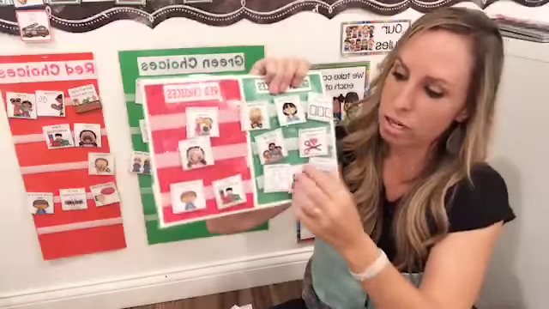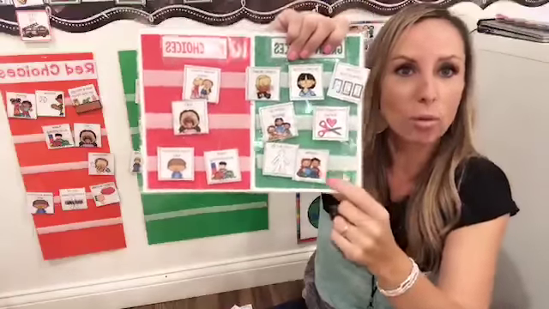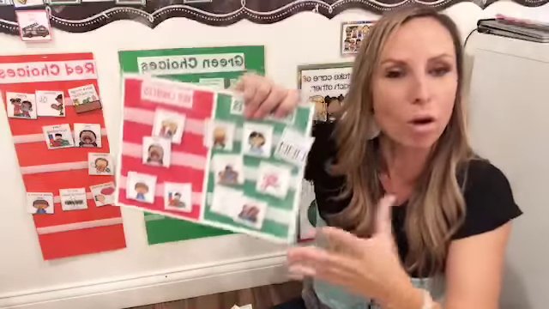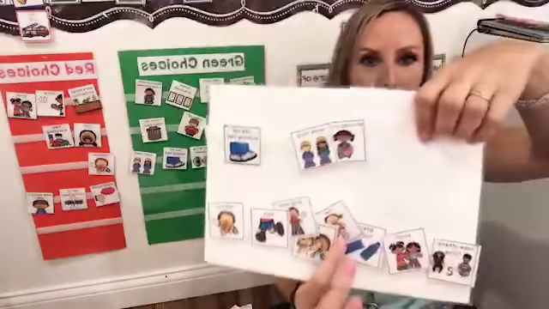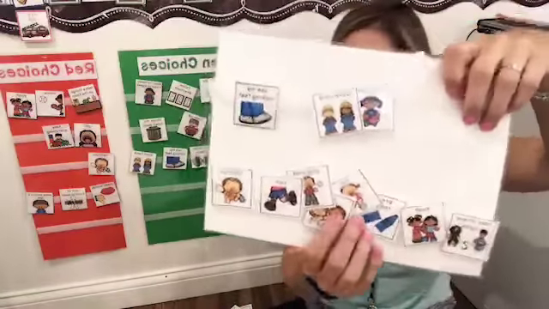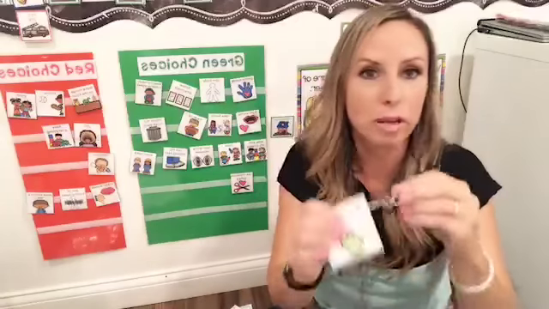Maybe they're having an issue sharing, but you're at the table, so you don't need the walking feet one anymore. You can say, oh, can you share the marker with your friend? Oh, okay, great. And then you can just quickly switch them out, and they're right there. And all you do is put Velcro on the back and the extra cards on the back. Super, super simple.